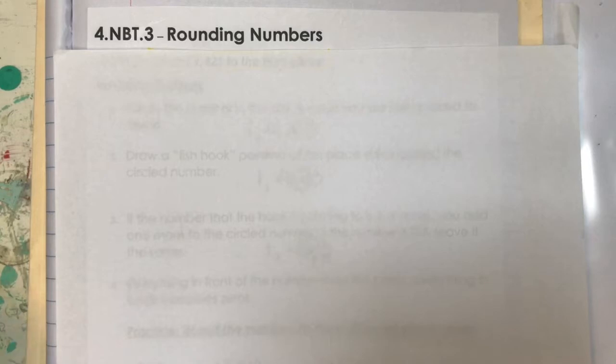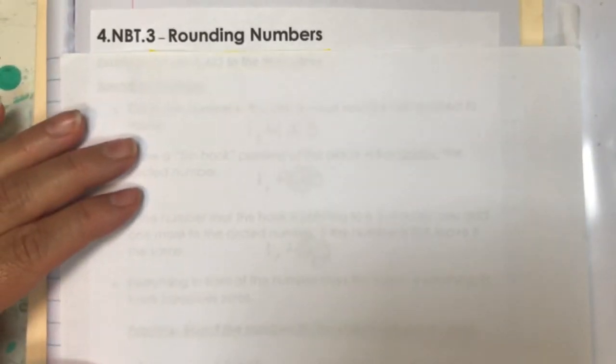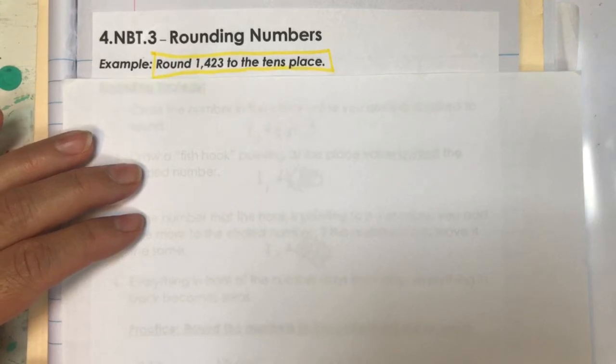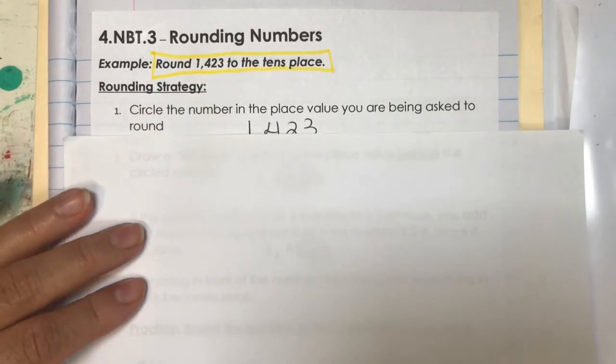Okay, here we go. First of all, if you could please head your notebook paper with what we are working on, which is rounding numbers. The example we're going to use for these notes is round 1,423 to the tens place. I teach this strategy in steps, so I'm going to go through each step with you one at a time. Here we go. So our rounding strategy.